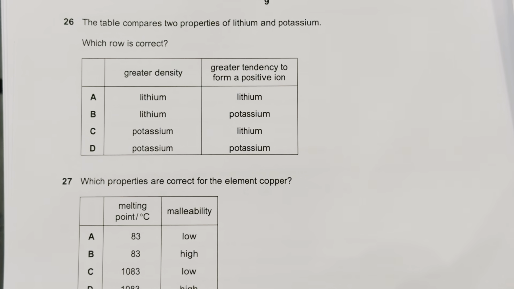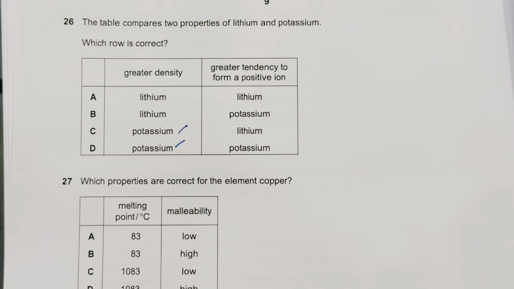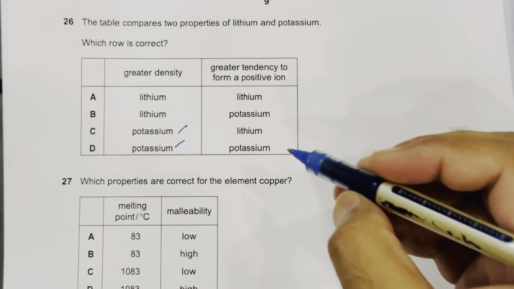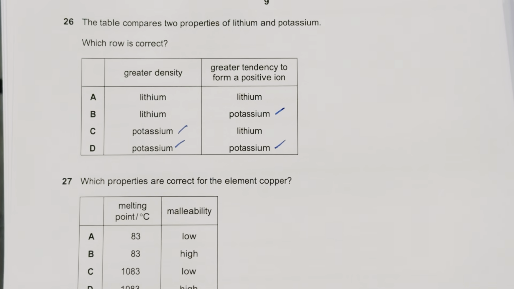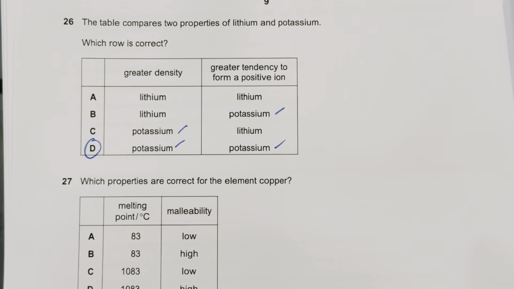Moving to question number 26, the table compares two properties of lithium and potassium. Which row is correct? We know that potassium has the greater density, and we also know the greater tendency to form an ion, because potassium is lower in the group, and when you go down the group they have a greater tendency to form a positive ion. So option number D is the correct option for question number 26.